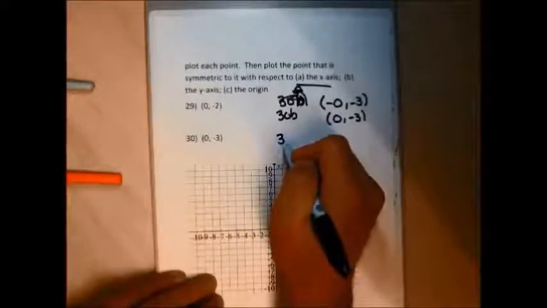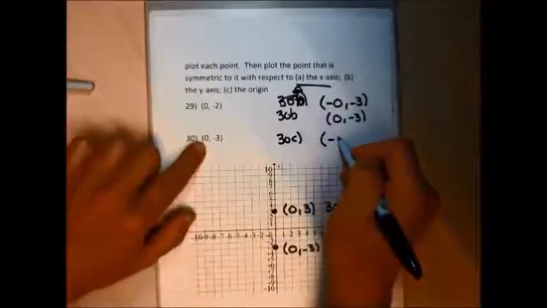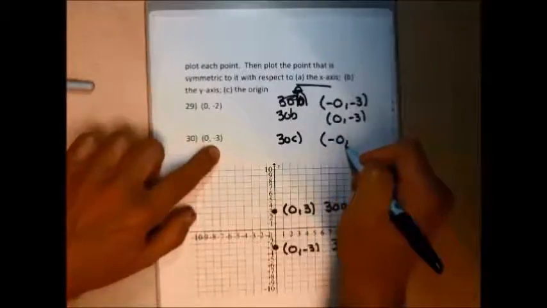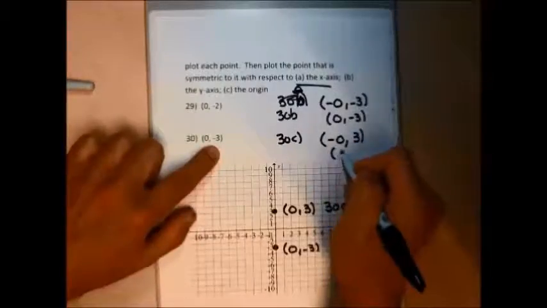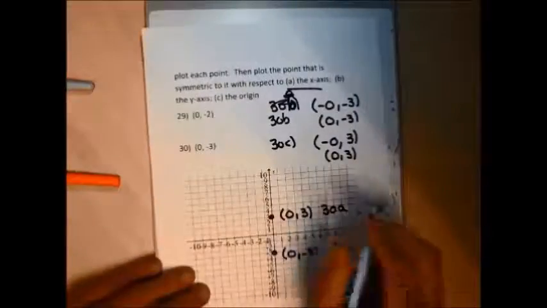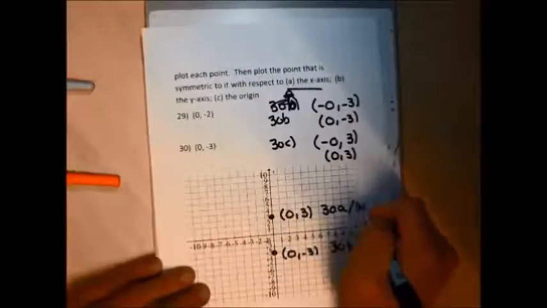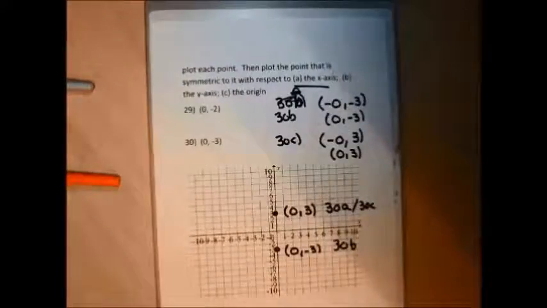For 30C, for the symmetry to the origin, I changed the sign of the x from 0 to -0, and the y from -3 to +3. And again, that's going to be the same as the point (0, 3). And so this point (0, 3) is also the answer to 30C. So when points are on the axes, their points of symmetry with respect to the x-axis, y-axis, or the origin can be a little bit tricky.